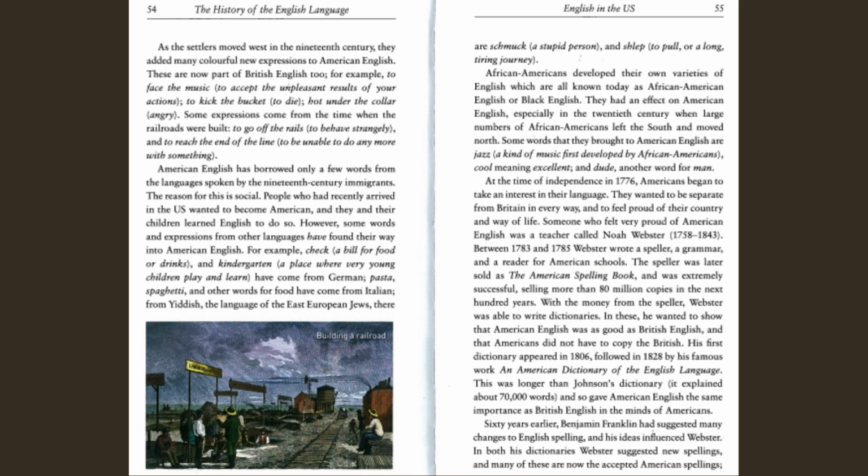With the money from the speller, Webster was able to write dictionaries. In these, he wanted to show that American English was as good as British English, and that Americans did not have to copy the British. His first dictionary appeared in 1806, followed in 1828 by his famous work, An American Dictionary of the English Language.